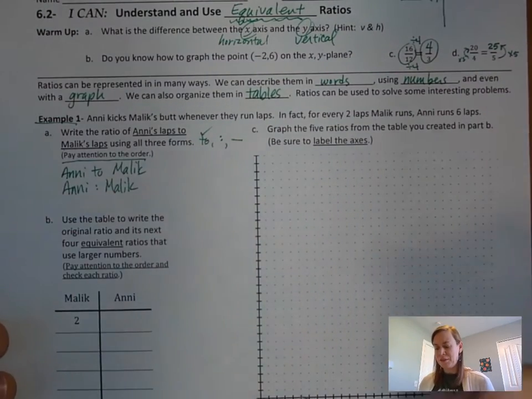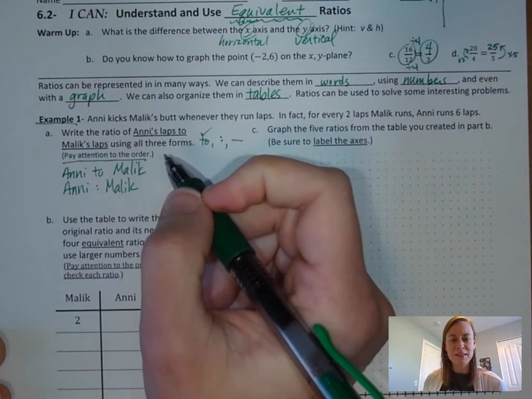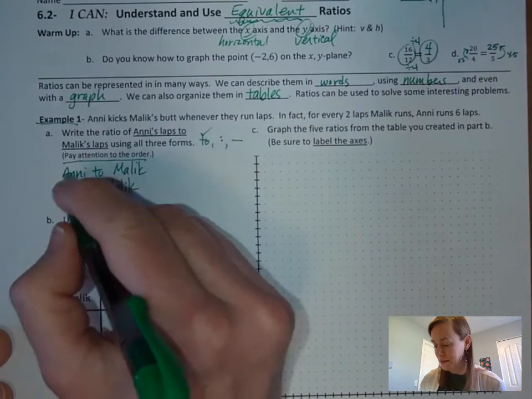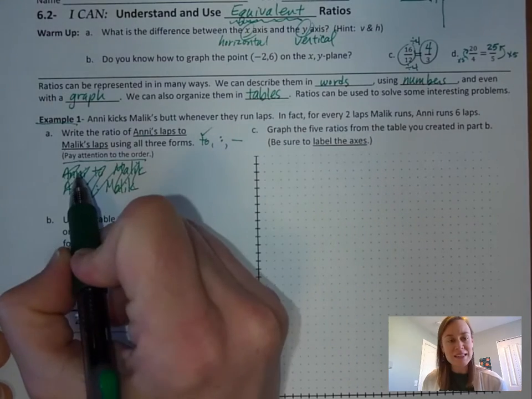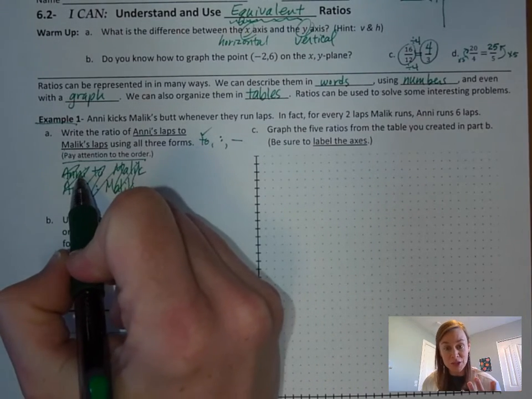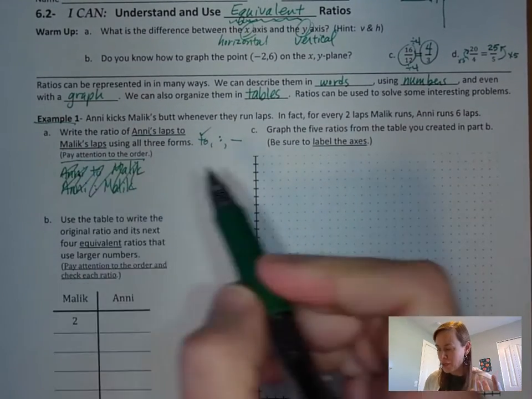Guys, you know what? This is not what we're supposed to do. We're supposed to use the numbers. I'm sorry, I lost my mind for a second. Scribble that out. Teachers make mistakes too. I apologize. So rather than writing Annie's name, we're going to write the number of laps that she's running, okay? So how many is she running?